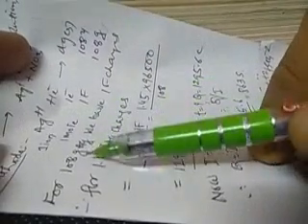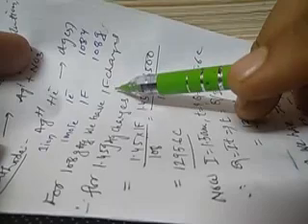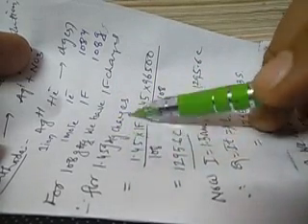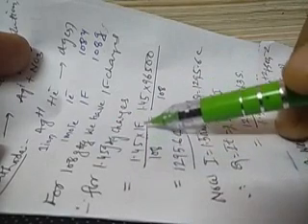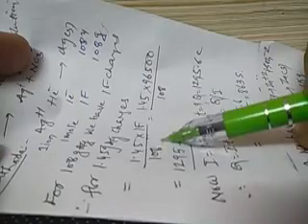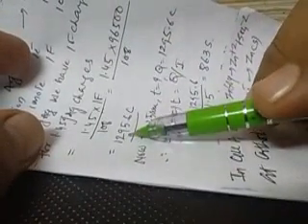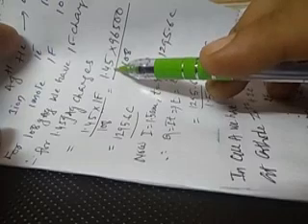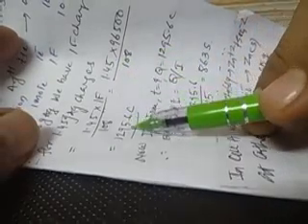So we can simply say for 108 gram of silver we need to use 1 Faraday charge. So for 1.45 gram of silver we need 1.45 gram multiplied by 1 Faraday divided by 108 gram, and finally we get 1295.6 coulomb charges.